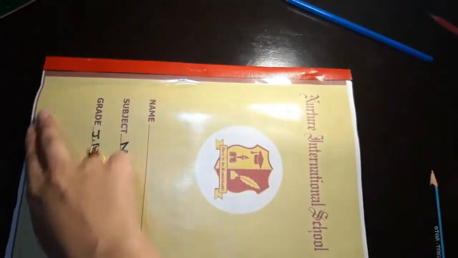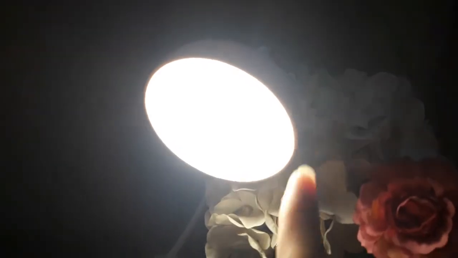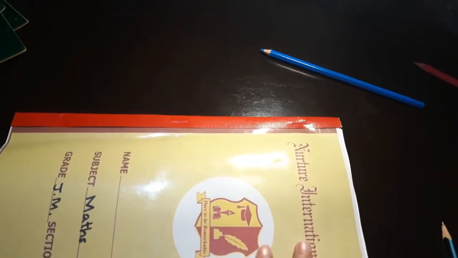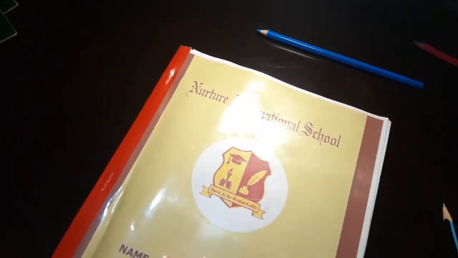For example, this workbook here is a rectangle. What is the shape of this workbook? Rectangle. Here I have a circle shape in my lamp, and this one is also a circle. So this is how you can tell them about the different shapes while teaching them.